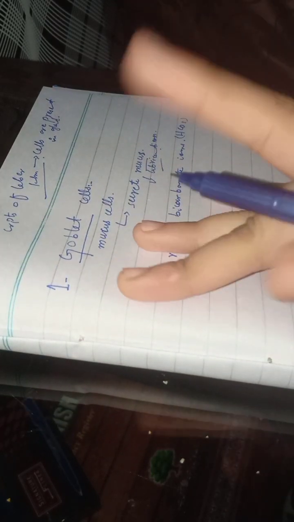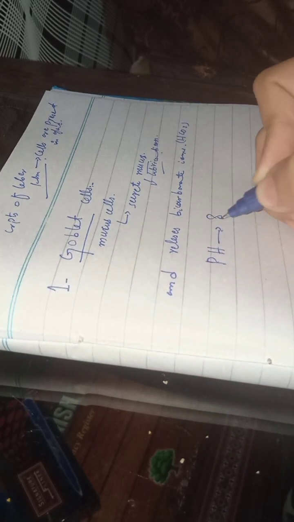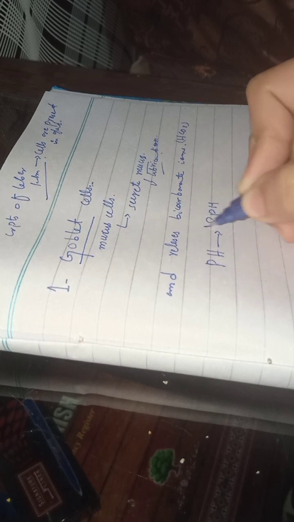After that, goblet cells will release mucus and bicarbonate ions. Mucus and bicarbonate neutralize the effect of HCl. Now here is one important point. What is the pH of the duodenum? That is 8.